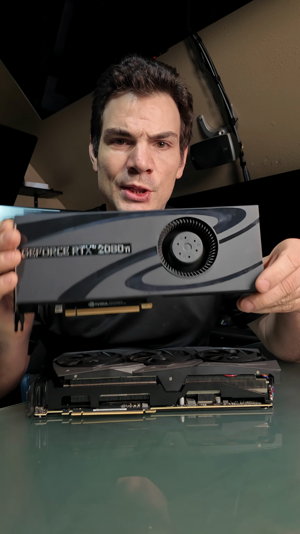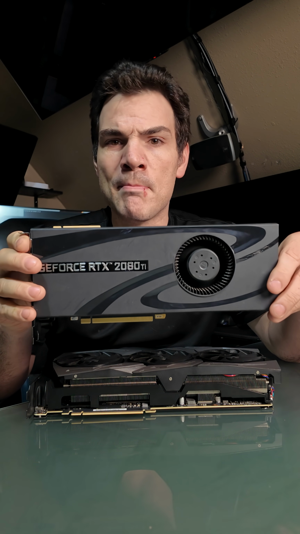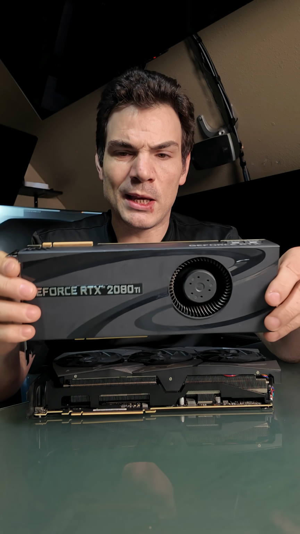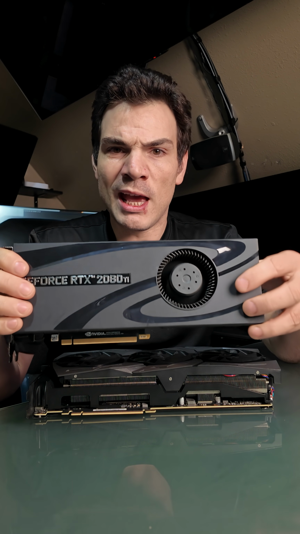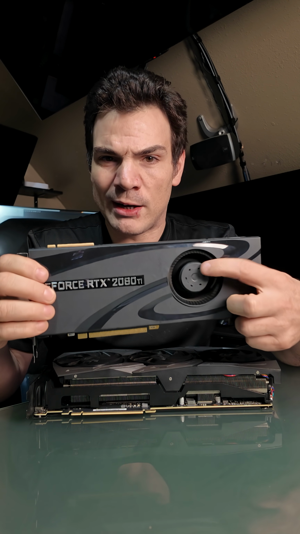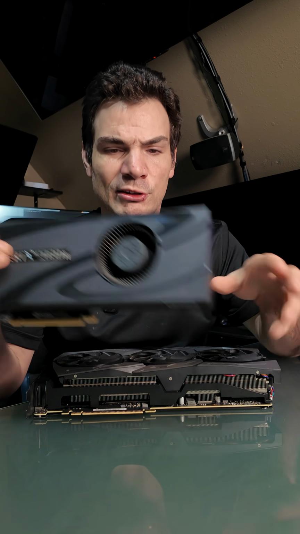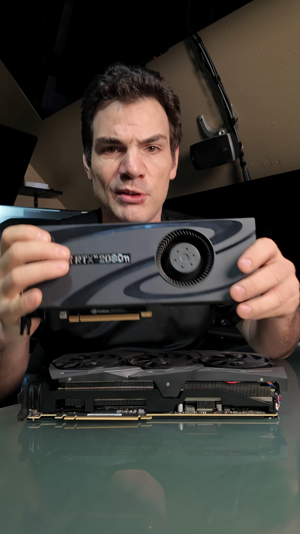So then we have this. This is generally considered a more basic variant of the GPU. There are a few niche use cases where the blower version with this fan in the back is going to be superior, but generally speaking, this is a superior option under most normal circumstances.